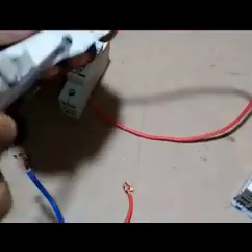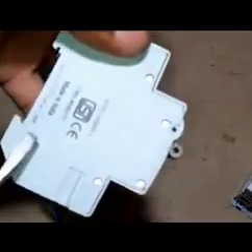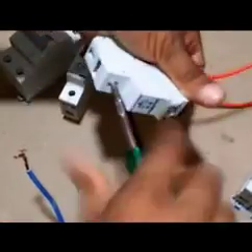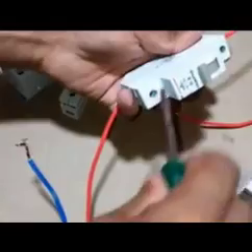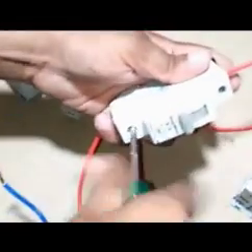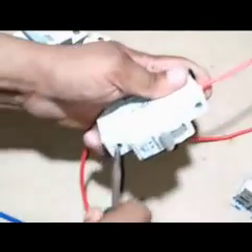I have one more MCB, which is a bidirectional MCB. Let's see what happens when we connect this MCB in the circuit and operate it with short circuit protection. You can see there is no indication on the MCB of where to connect line and where to connect load. We are just connecting line and load with the MCB.